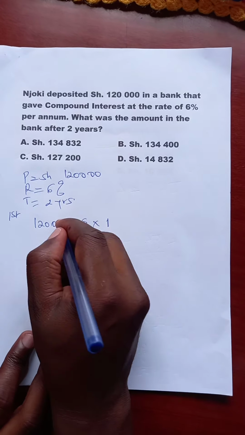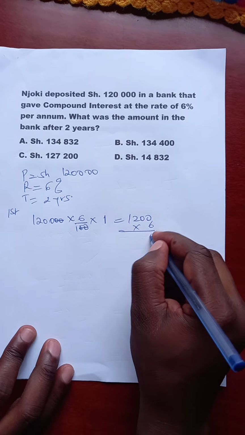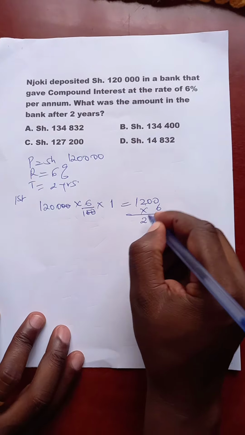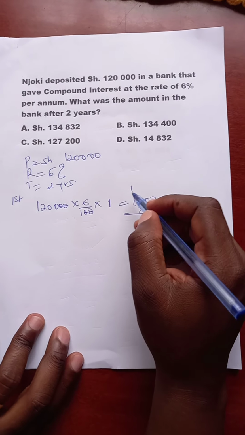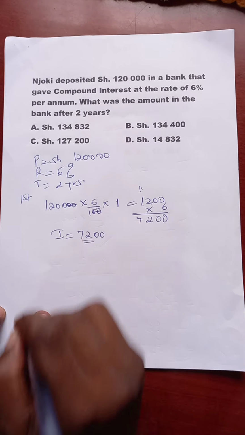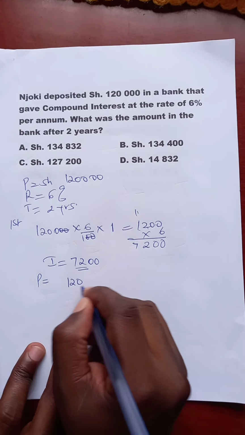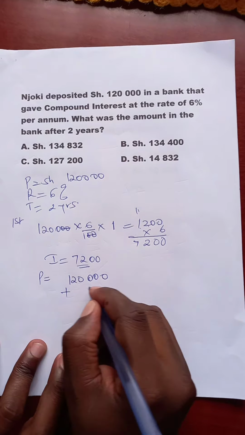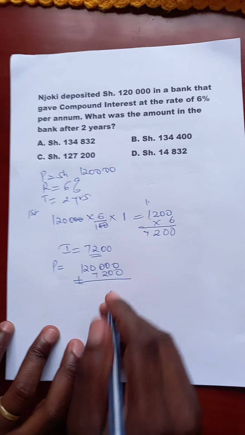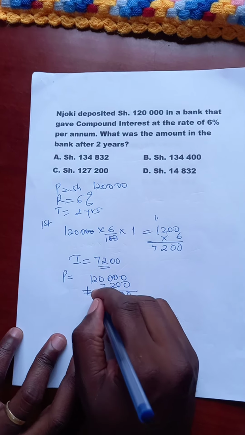We cancel the 2 zeros. We are left with 1,200 times 6. 0 times 6, 0. 0 times 6, 0. 6 times 2, 12. You write 2, carry 1. 6 times 1, 6 plus 1, 7. The first interest, 7,200. We want to get the principal 2, which will be the first principal, 120,000, plus the first interest of shillings 7,200. You add, you get 127,200.